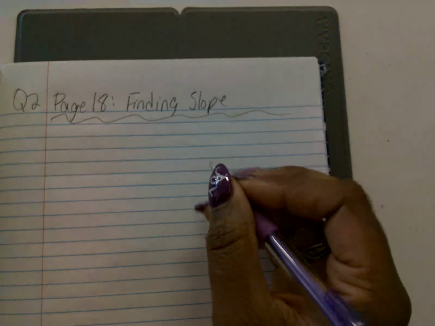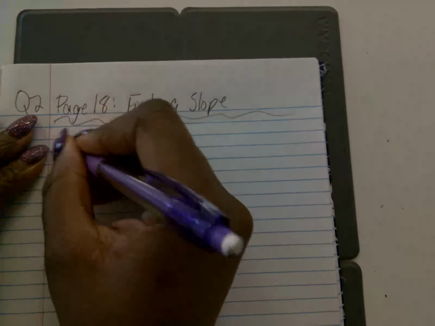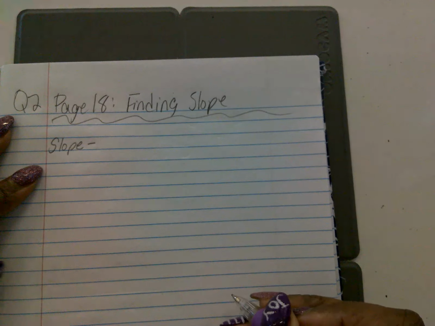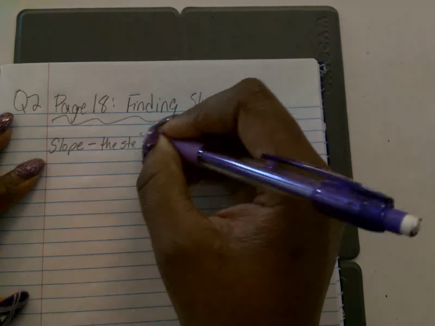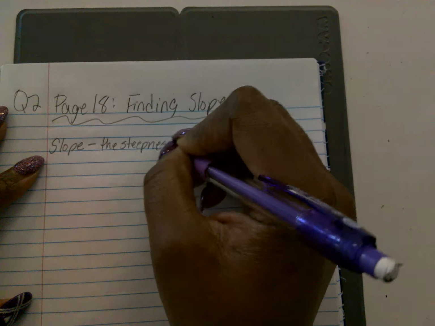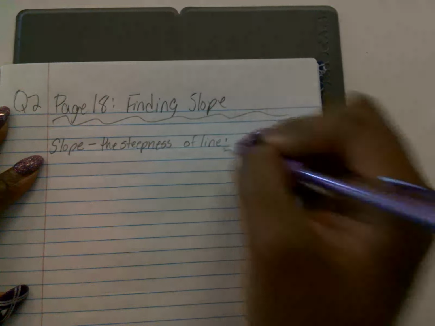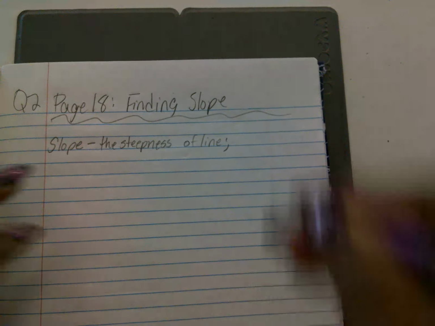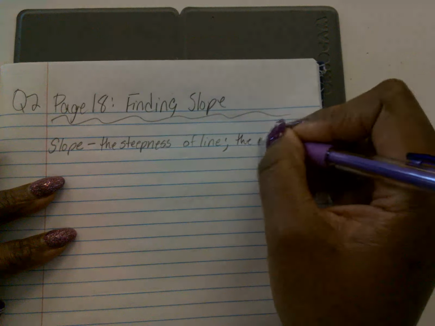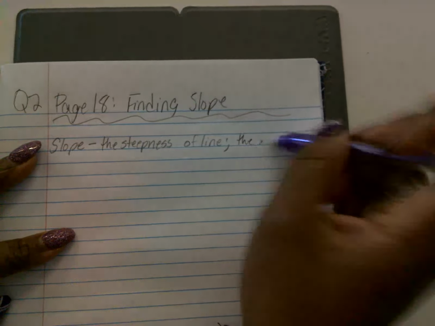So when we're calculating slope, the first thing we need to know is what is the definition for slope. So we're going to write the definition for slope first. Slope is the steepness of a line. Very good. The steepness of a line. Slope is also the rate of change, okay? I'm going to say constant rate of change, okay?